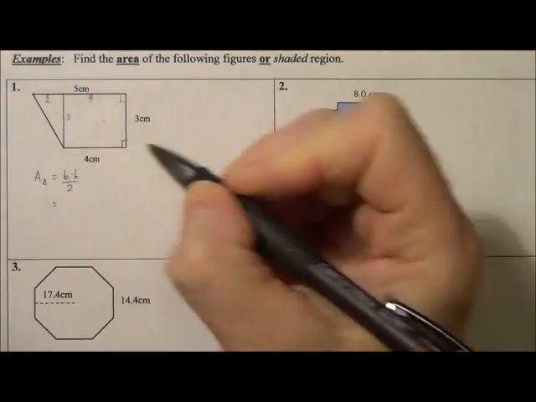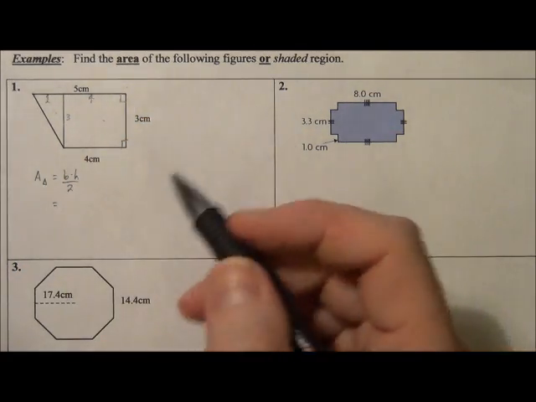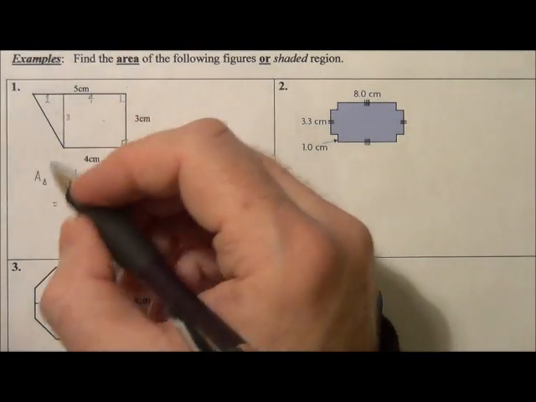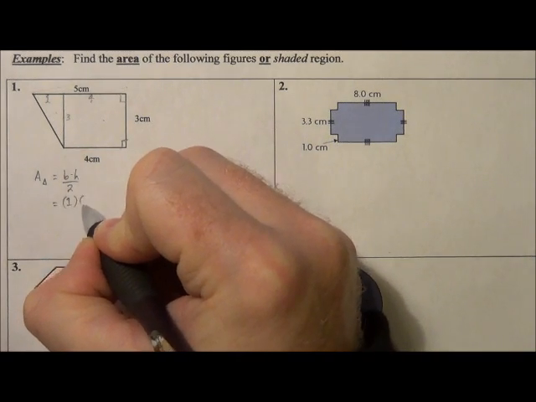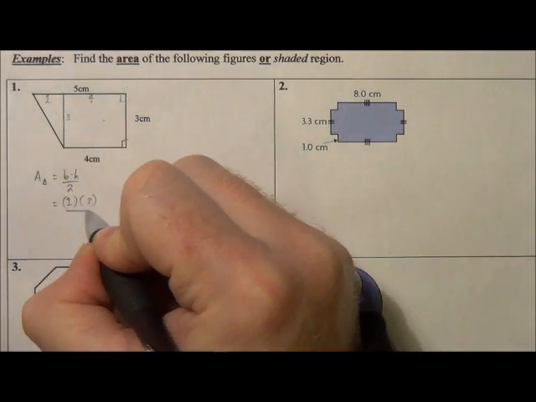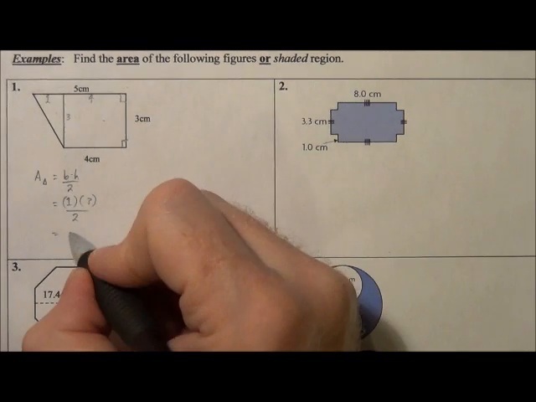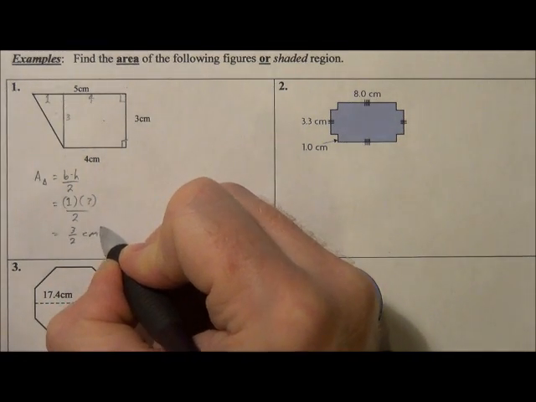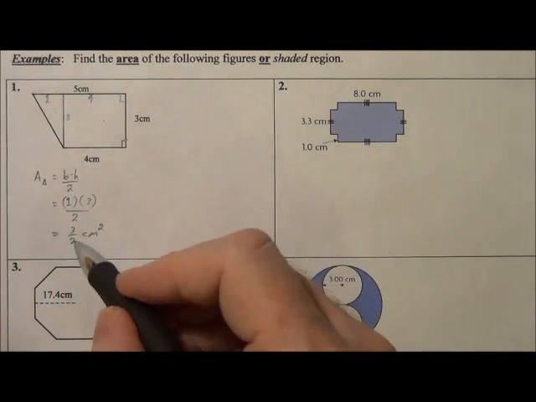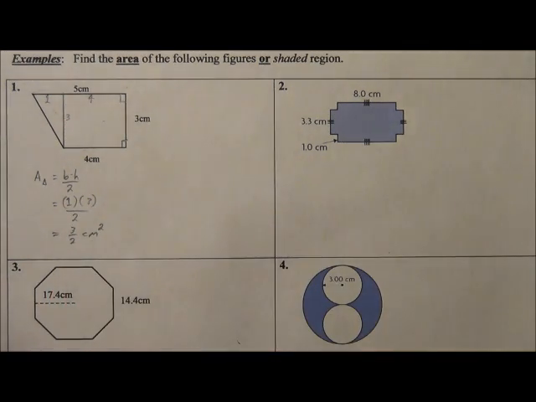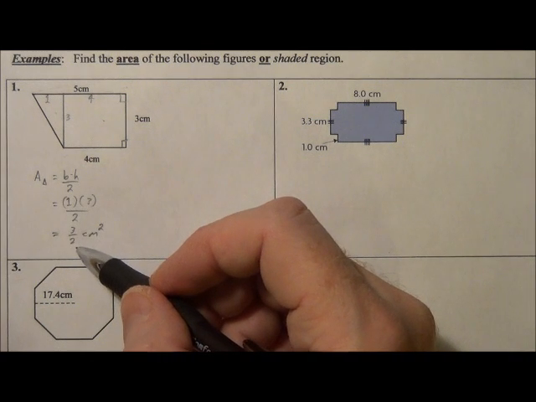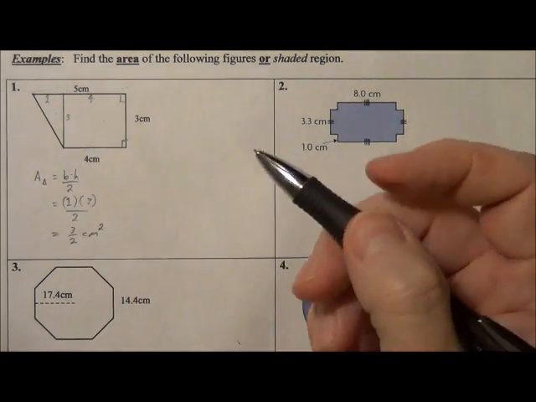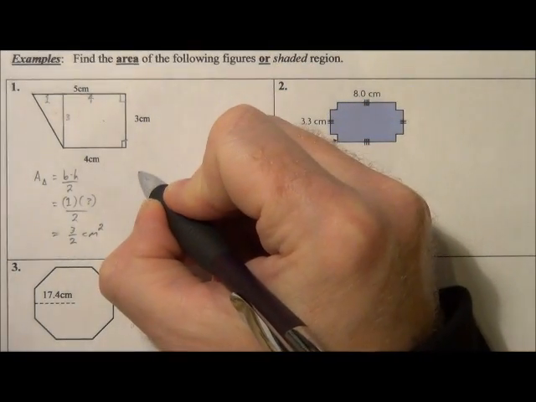I prefer if you write the formula each time, just to make sure that you're starting off at the right spot. The base is 1, the height is 3, and so when we multiply that, I'm going to leave this as 3/2 for now, and that's centimeters squared. I'll probably change this into a decimal momentarily anyways, but I always like fractions better than decimals, so for now I'm just going to leave it as a fraction before I change it into a decimal later on.